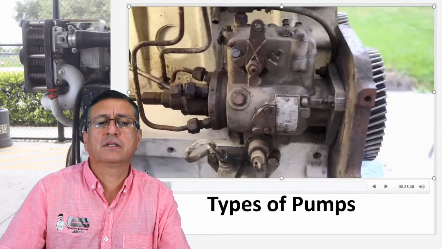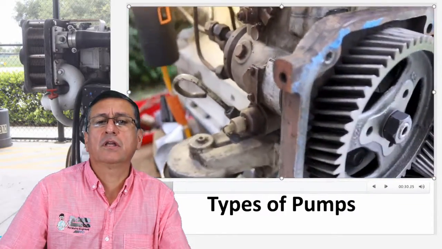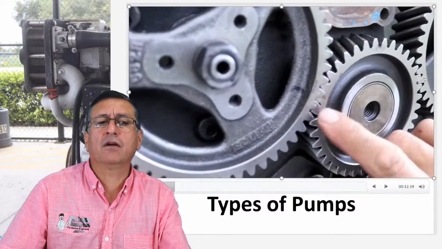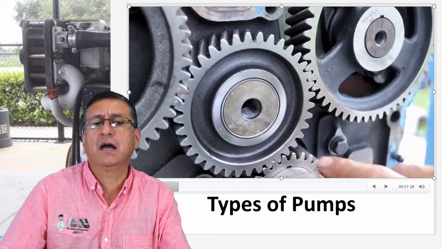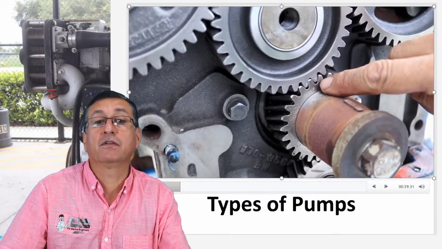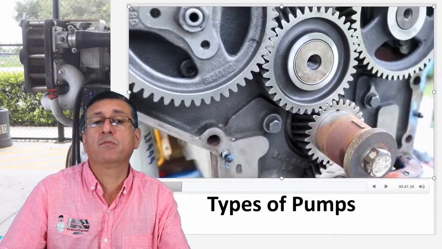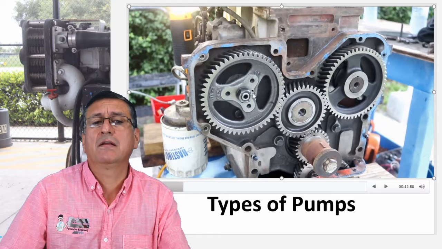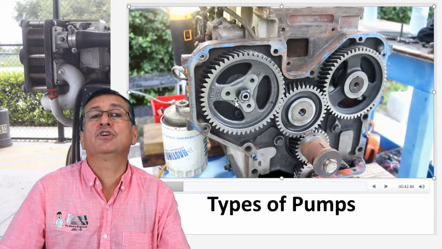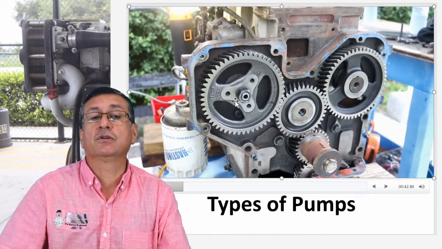Okay, this is another example of the rotary. The gear of that pump engages, and the marks are aligned with the marks of the camshaft and with the marks of the crankshaft. Don't forget that. This is very, very, very important. This is the proper position at 0 position.